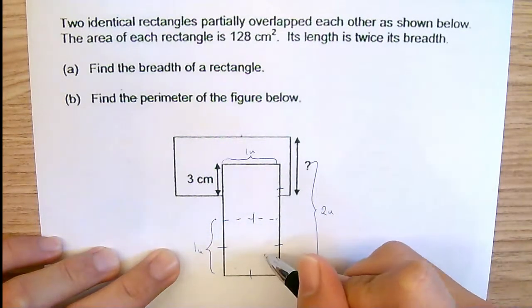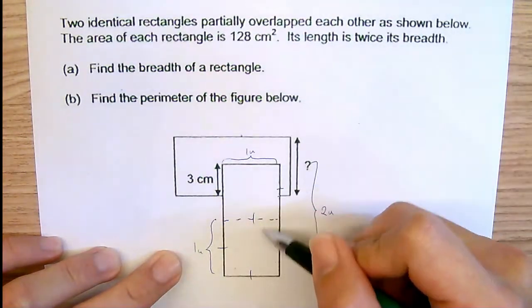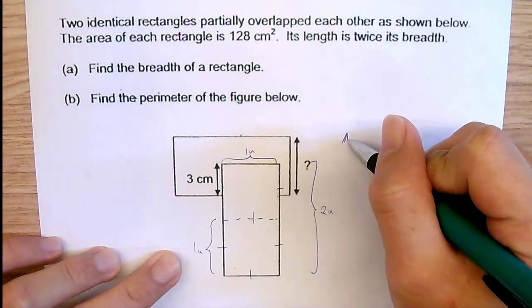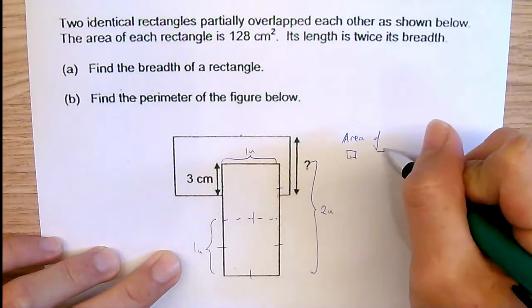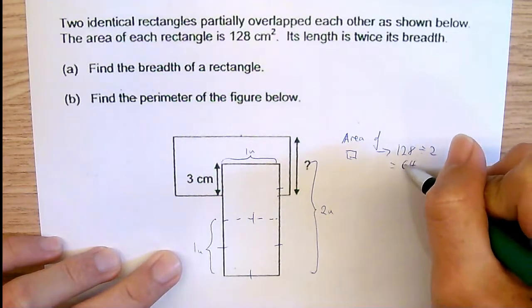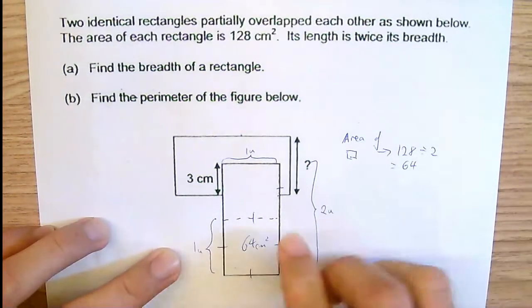Now, why would I want to do that? It's because if I cut the rectangle into 2 equal portions, the area of each square would naturally be 128 divided by 2, giving me 64. Now, if this one is 64 cm square, how am I going to find the sides?